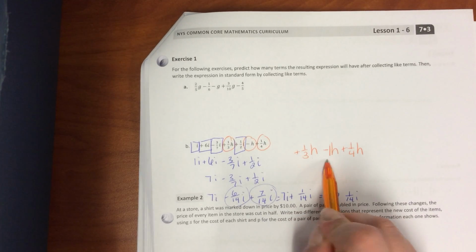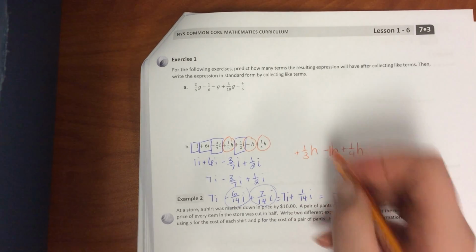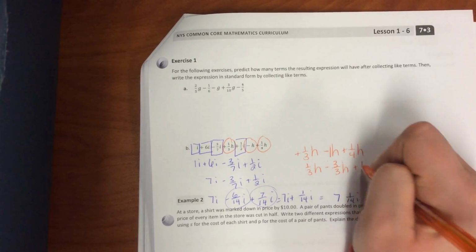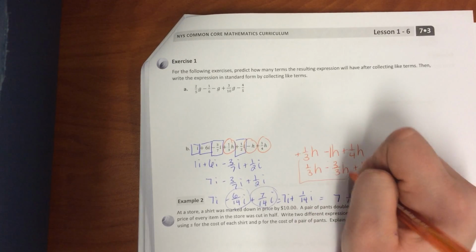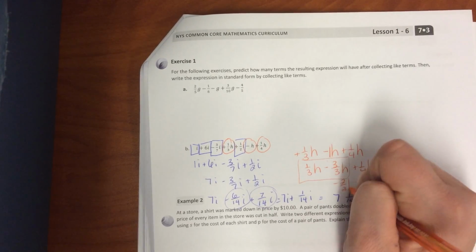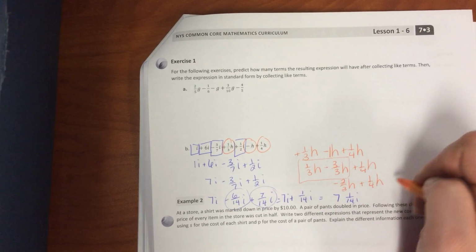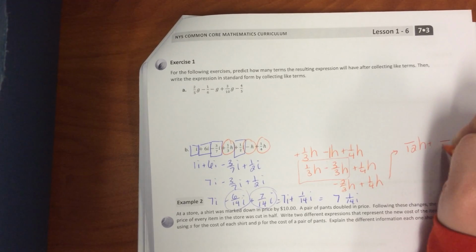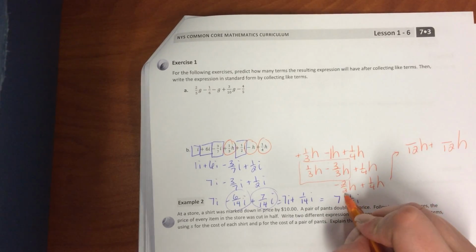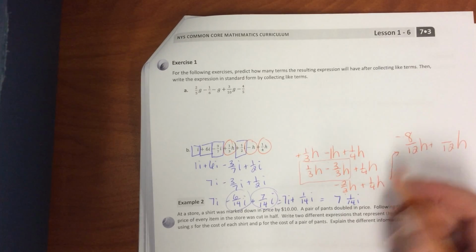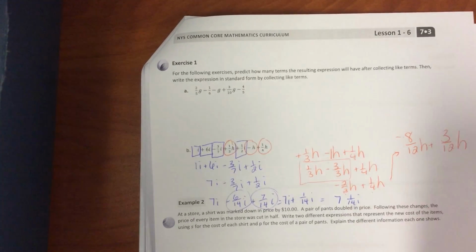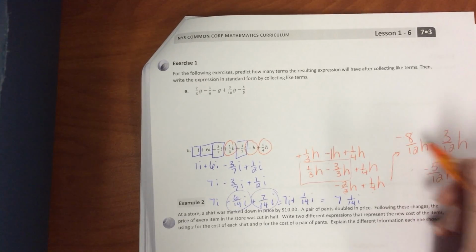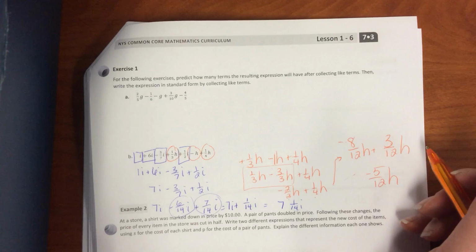Here, 1/3 H minus 1H plus 1/4 H. So 1/3 H minus 3/3 H. So these ones are going to give you negative 2/3 H plus 1/4 H. Common denominators are 12. Okay, so this times 4 becomes negative 8. Times 3 becomes 3. So negative 5/12 H, because negative 8 plus 3 is negative 5.